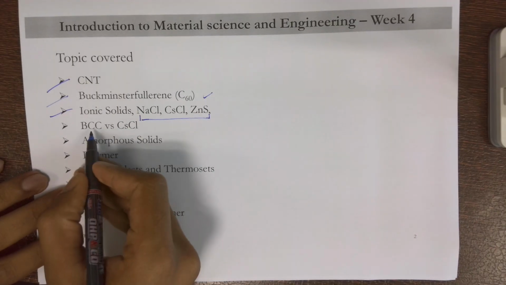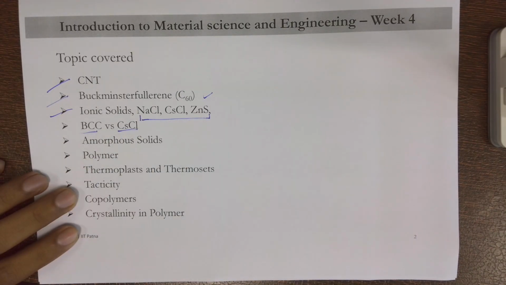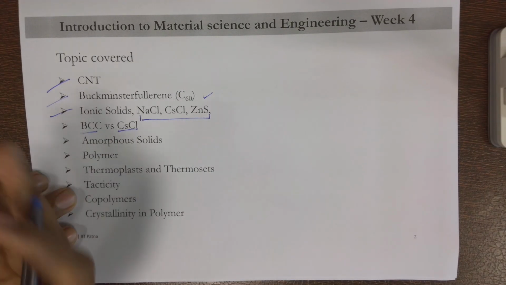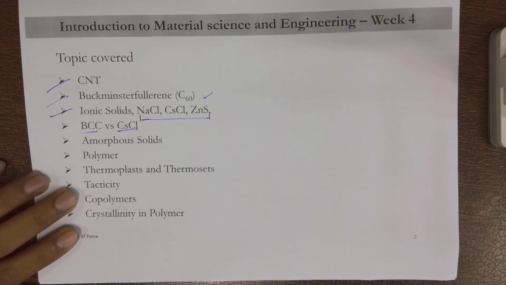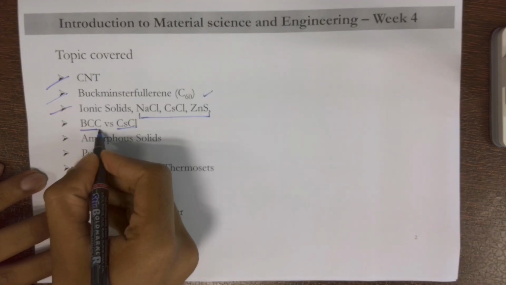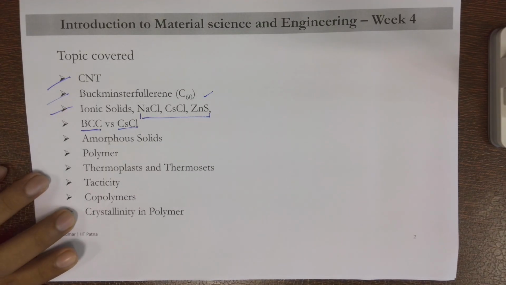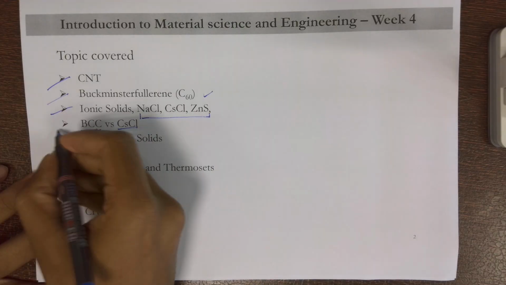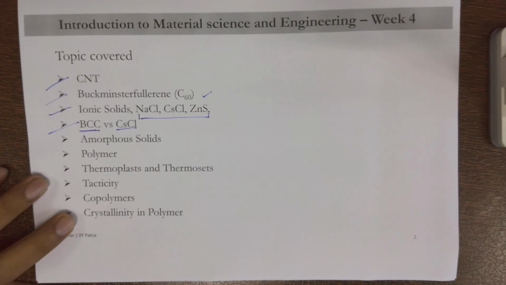After that, we went through BCC versus CsCl. In this also we saw that cesium chloride has cesium sitting at the body center, but we are not calling it a BCC. We discussed that it is a lattice where the lattice points are not equivalent at the center and at the corner. So we have removed that one.